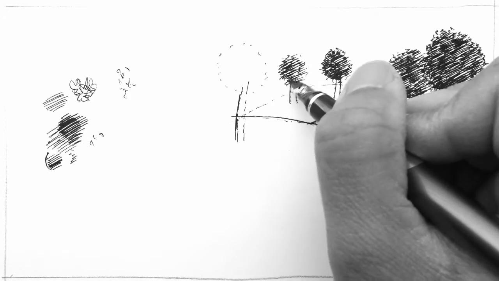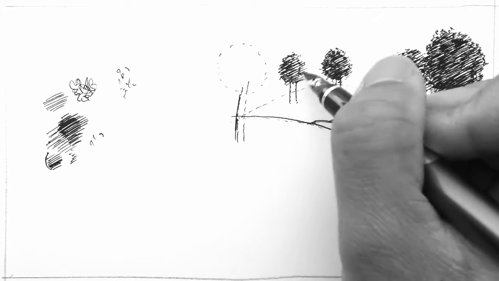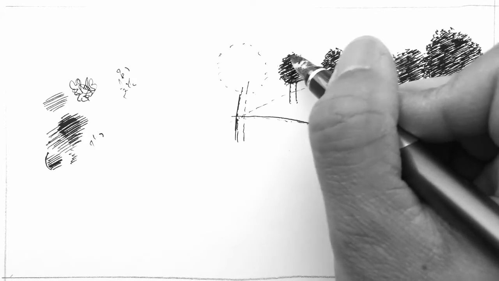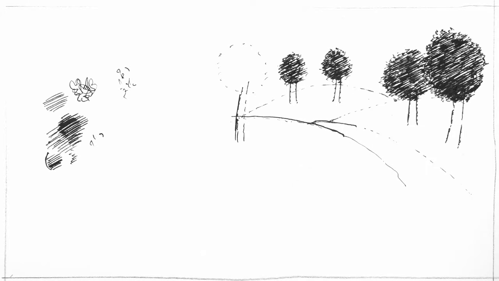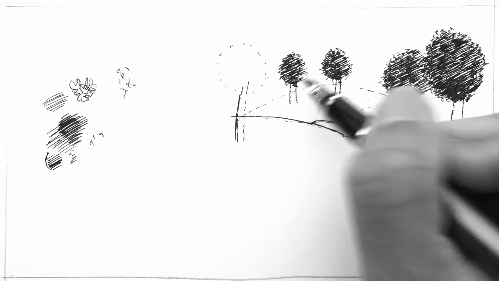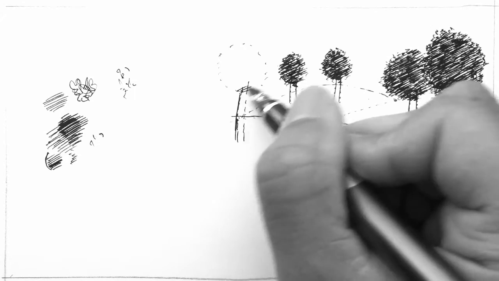And again, I use this different set of overlapping lines to give the tonal variation, and that quickly gives us a feel for the foliage. And there we have it. And now for the final tree, so I'll use the same approach.